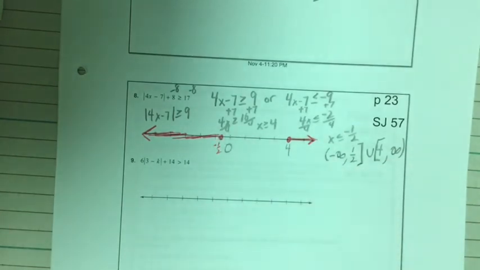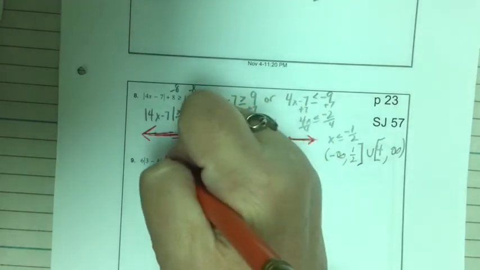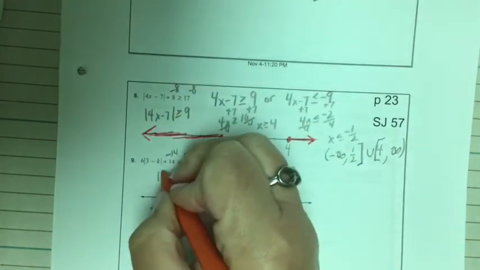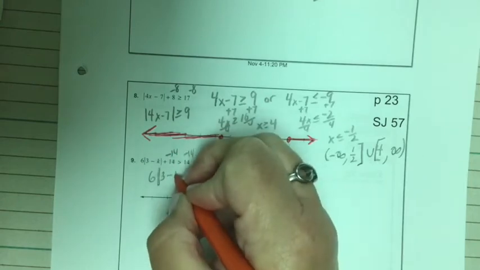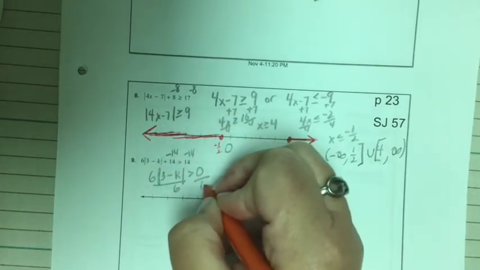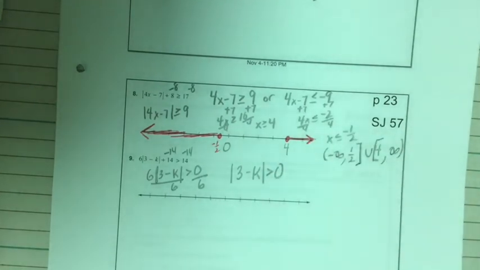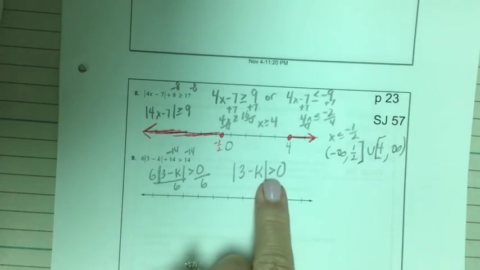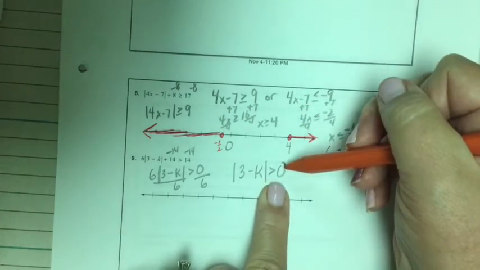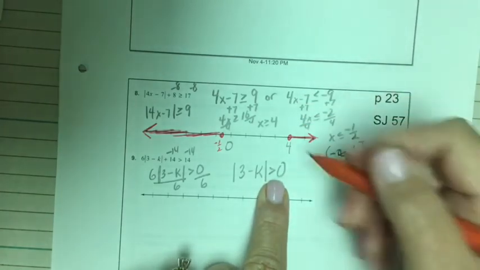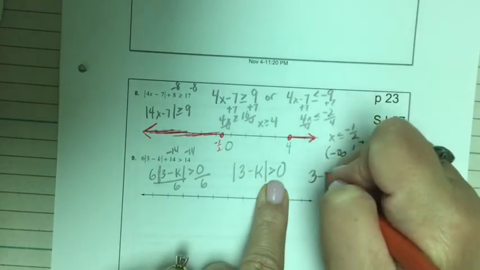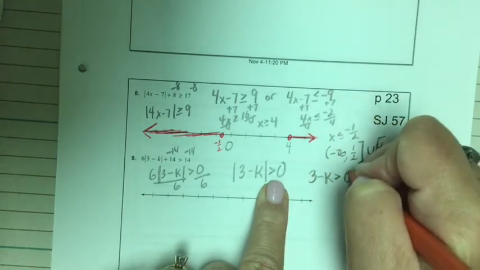We need to get our absolute value alone. Now, this is an or because of this. However, I cannot take the opposite of 0. So I really only have one problem to solve. 3 minus k greater than 0.